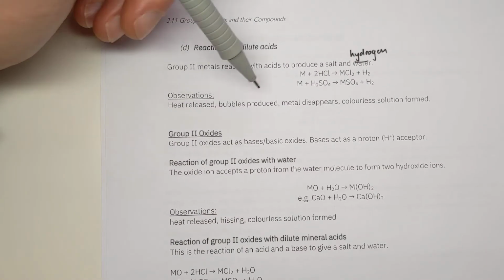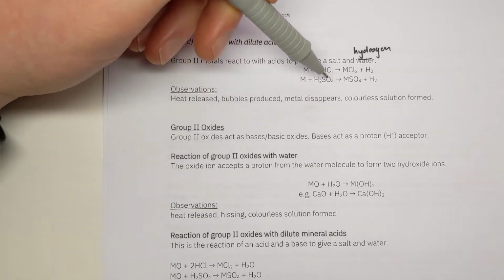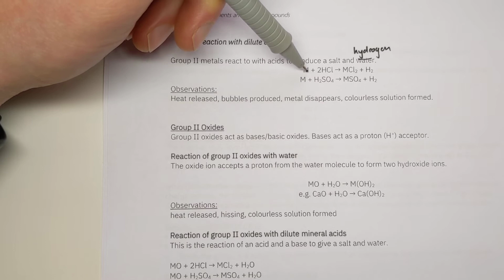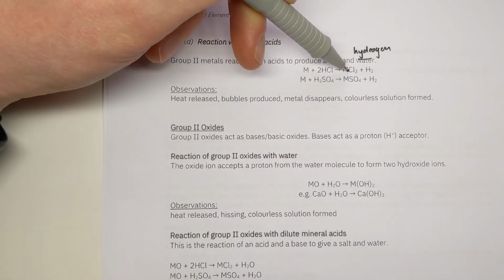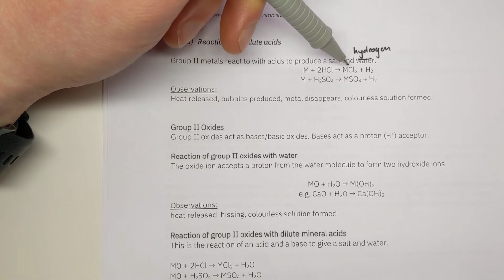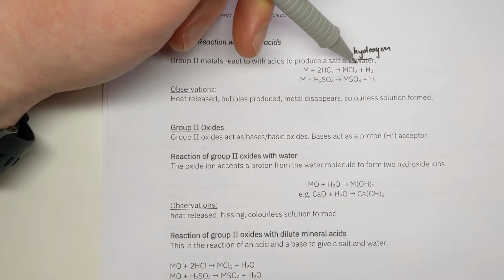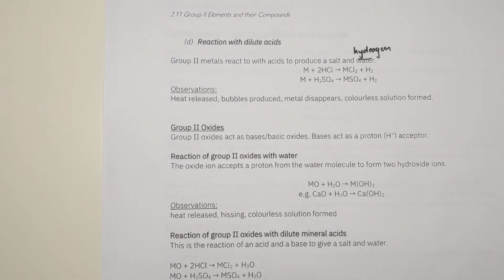Observation-wise, heat is released, it's quite exothermic. Bubbles are produced because you're making hydrogen. The metal will eventually disappear. It's not there at the end of the reaction. It's turned into the salt form, which can dissolve. The colourless solution will form, again, metal compounds, if they dissolve in water, tend to be colourless in solution, group 2 metal compounds, that is.